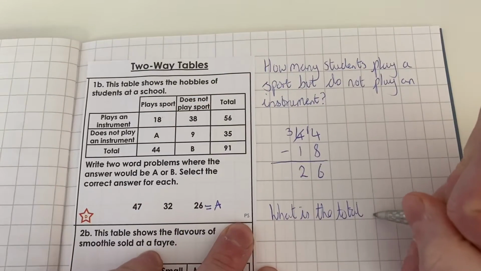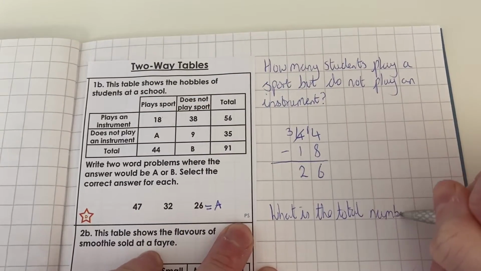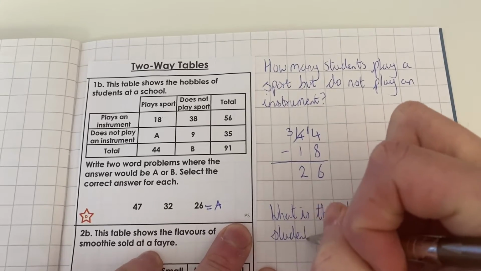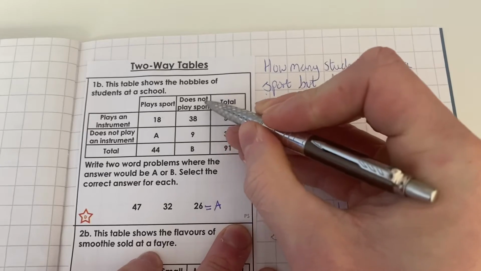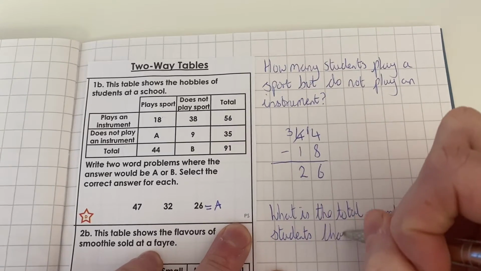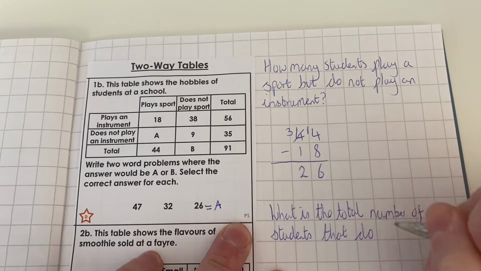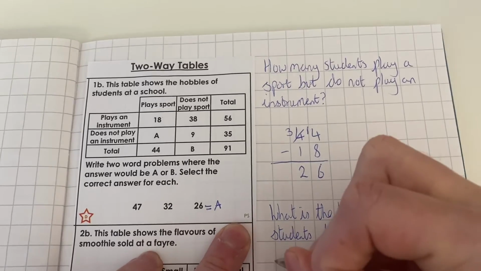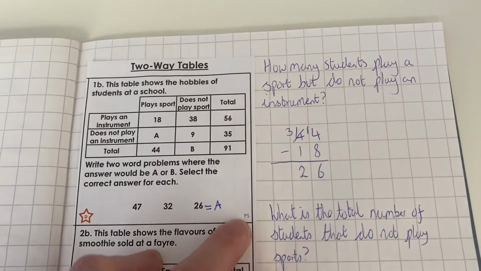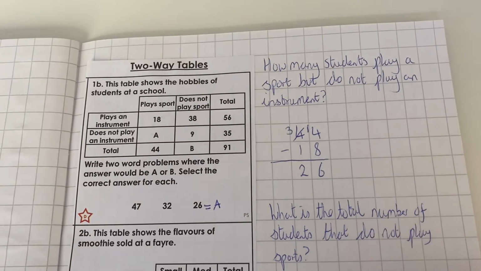What is the total number of students that do not play sport? That do not play sports. So we've written our question.